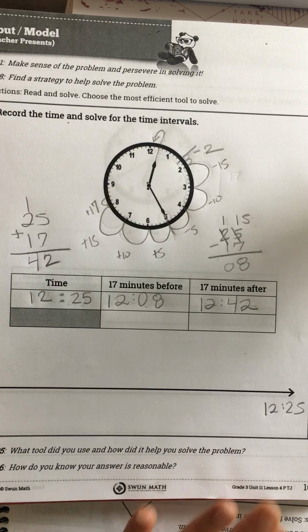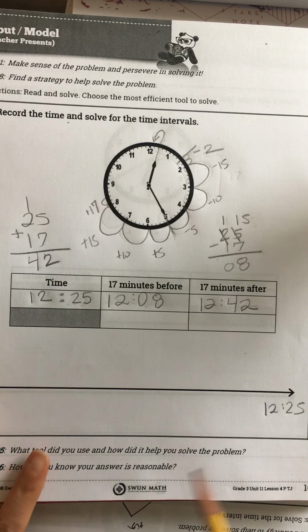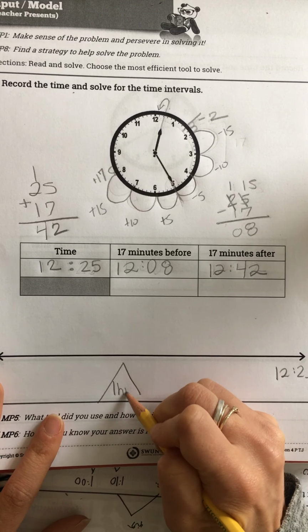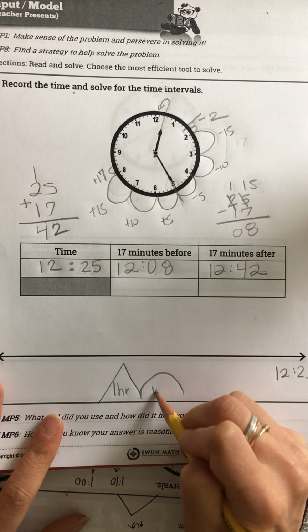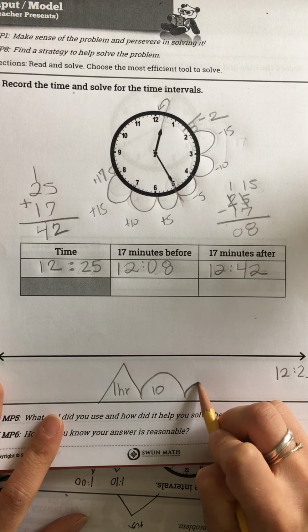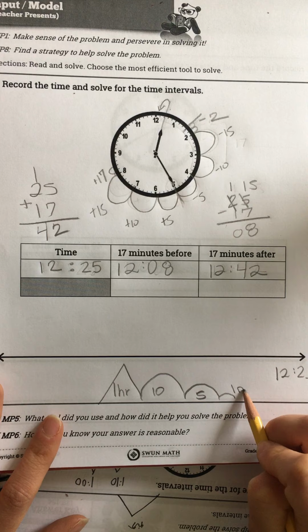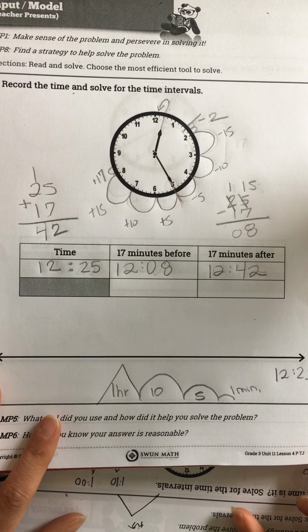And here's a reminder: our mountains are an hour, our hills are 10 minutes, our boulders are 5 minutes, and our pebbles, or little rocks, are 1 minute.